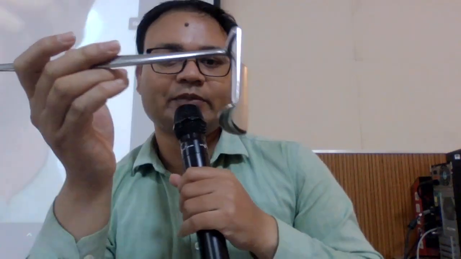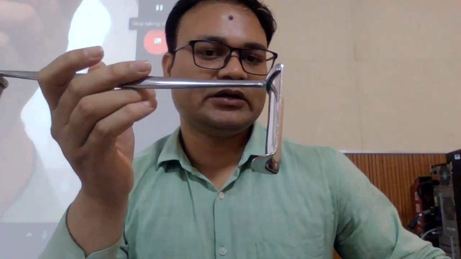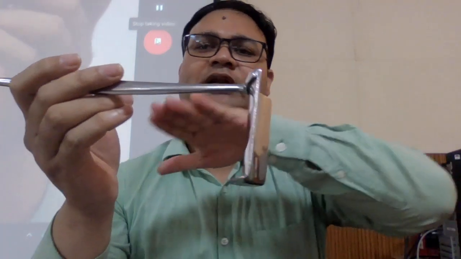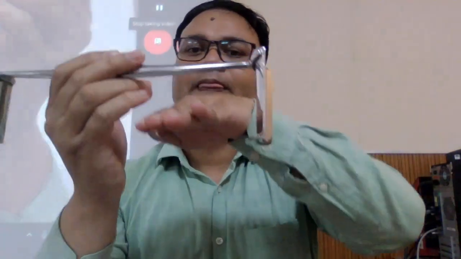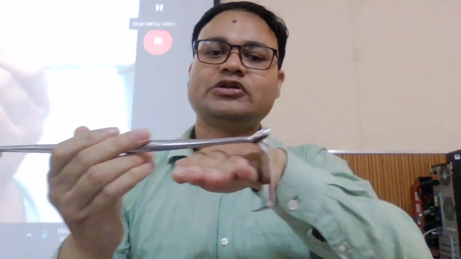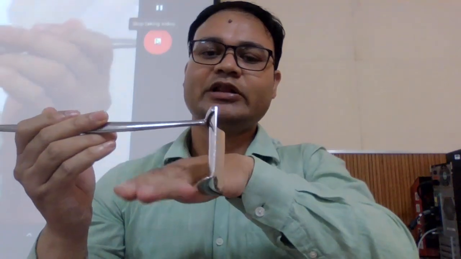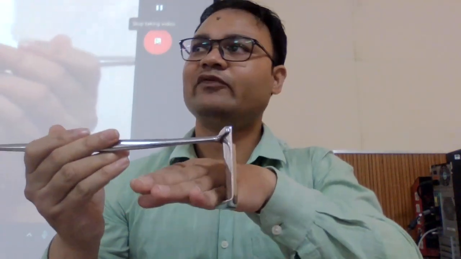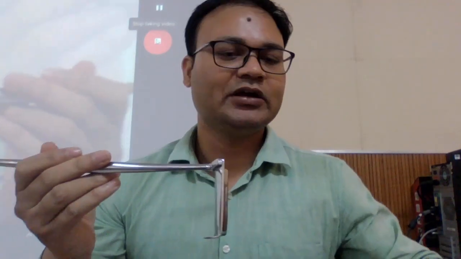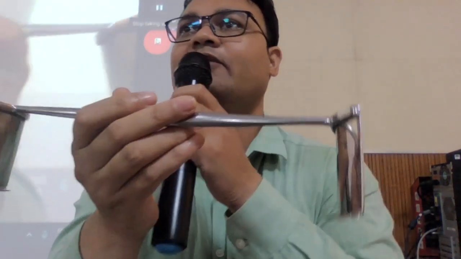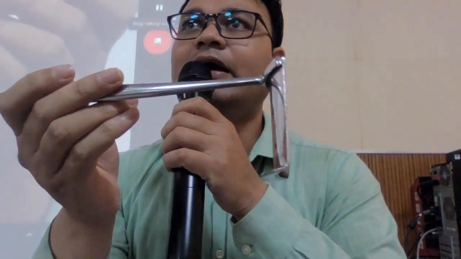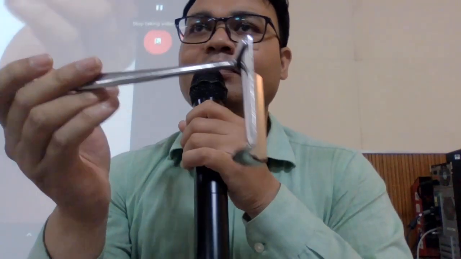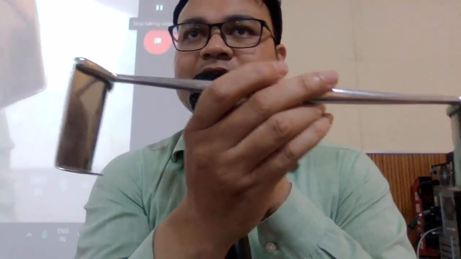Your wall will be somewhat like this, and this will be helpful in retracting. It also helps in preventing slipping. If it were flat, it would have slipped. So there is the advantage of having the tip bent at a right angle, on both sides.